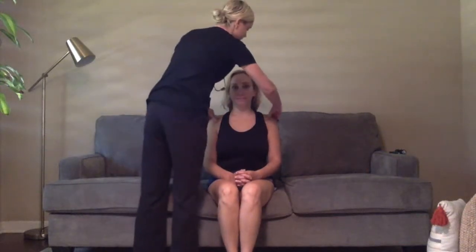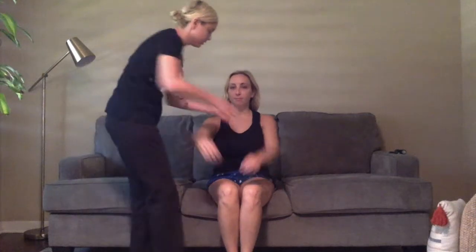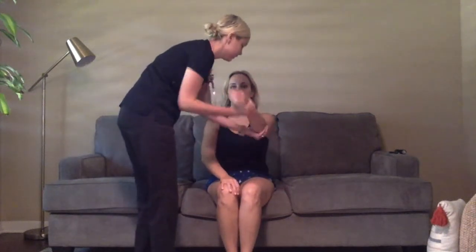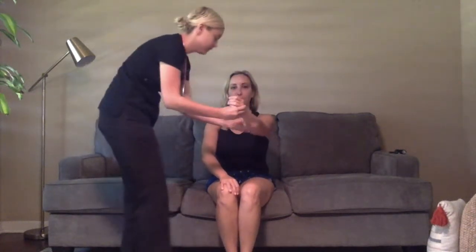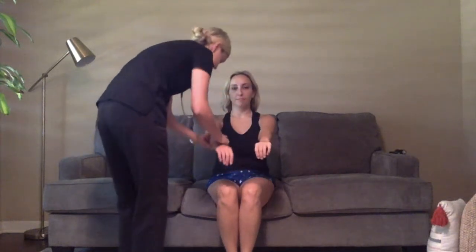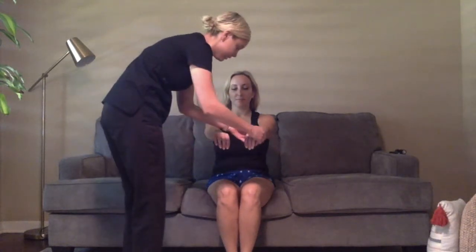So we'll have the patient up. I'm actually going to have you sit down for a second, sorry. We're going to do the other joints up here. We're going to feel here, move around, feel the elbow, the arm, hand.